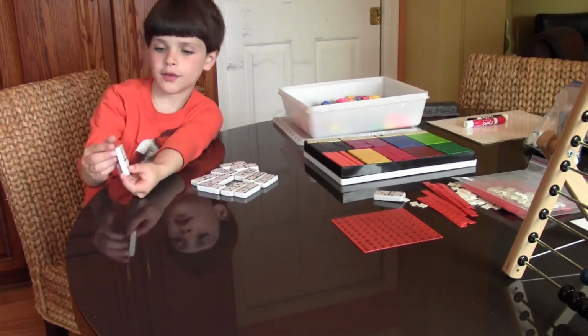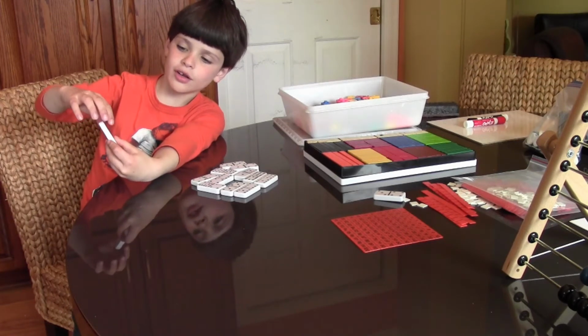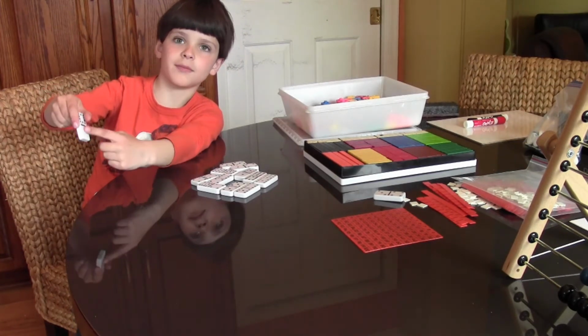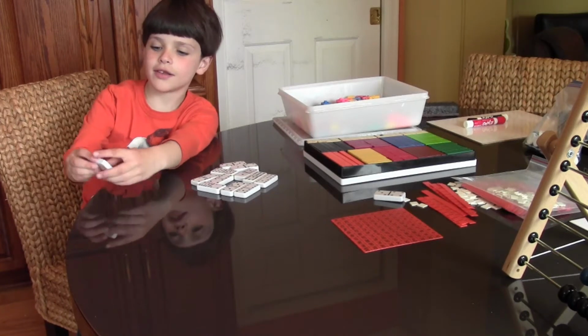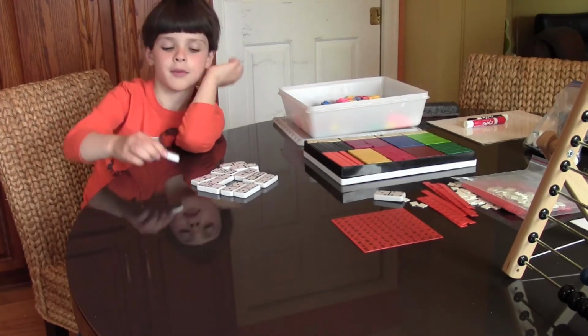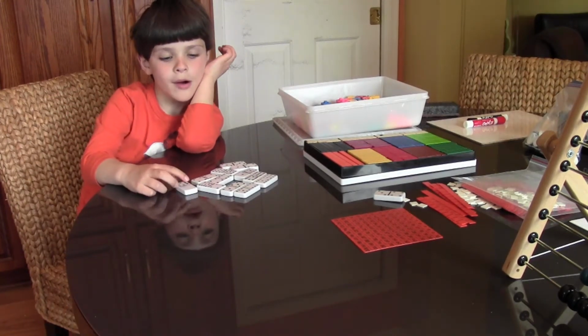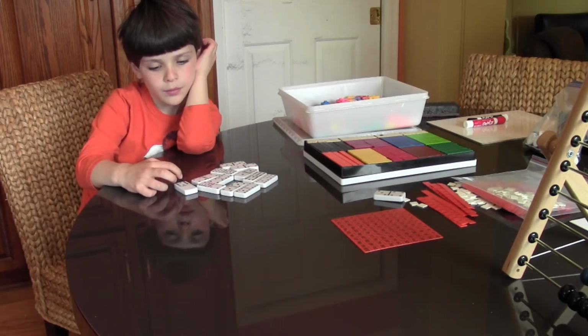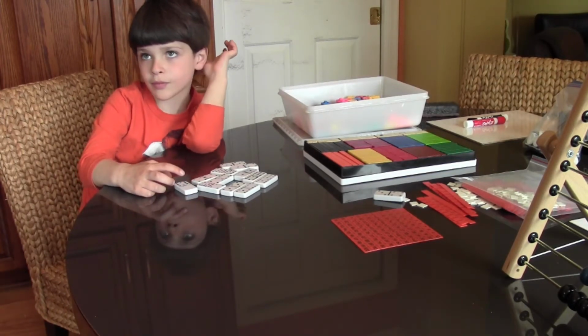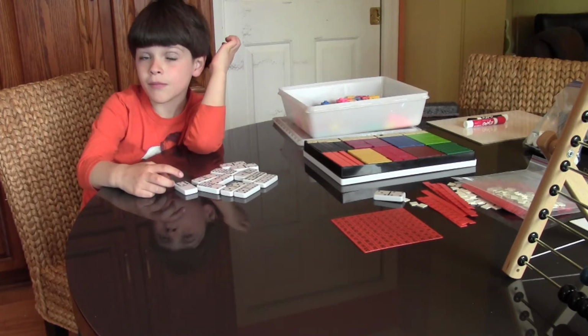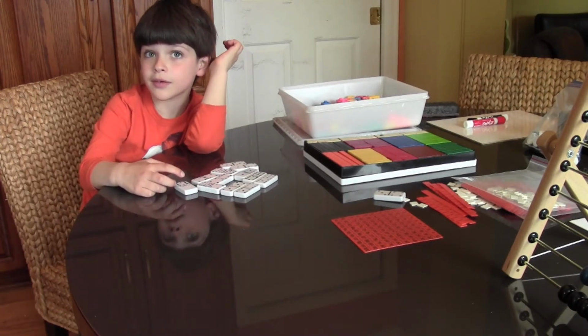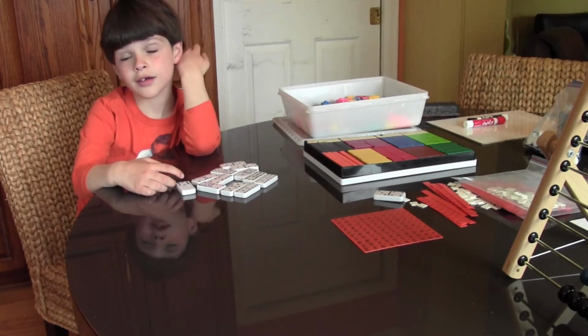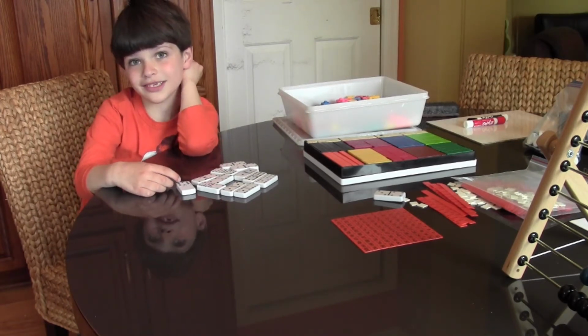Because the top has dots, the bottom doesn't. Oh, okay. And it's the line to separate. So what do you think the one that's blank could be? What number could that be? 10. And then what's the other one? 0. Oh, so it could be 10 plus 0. I love it. Equals 10.